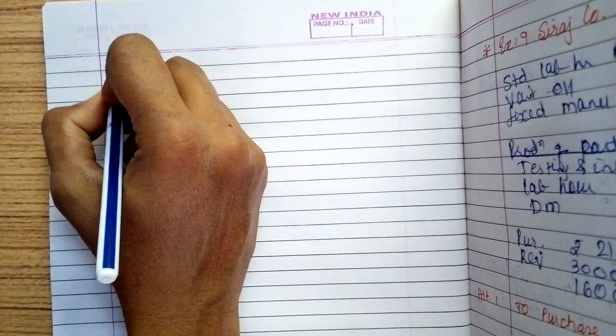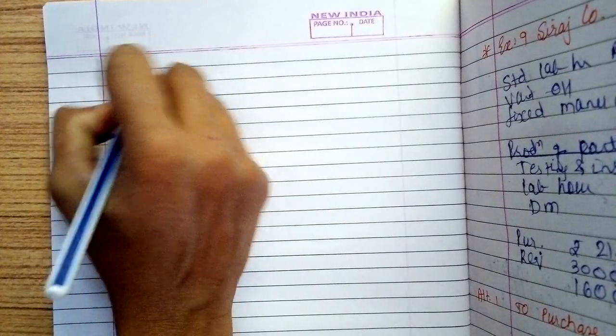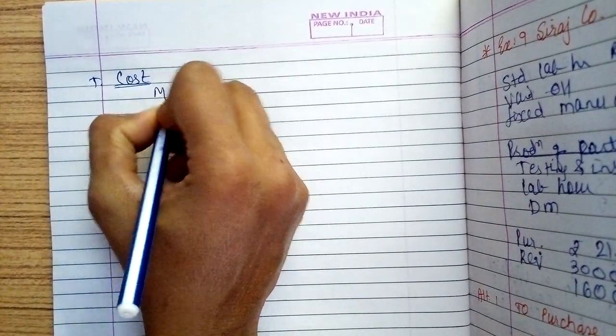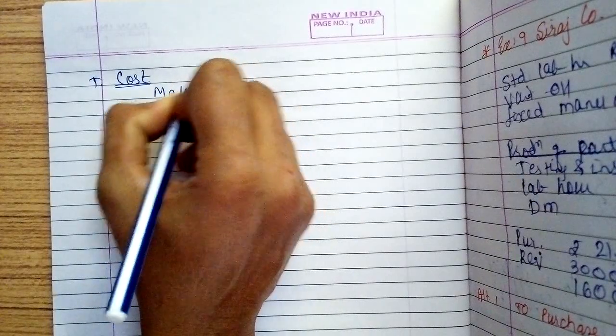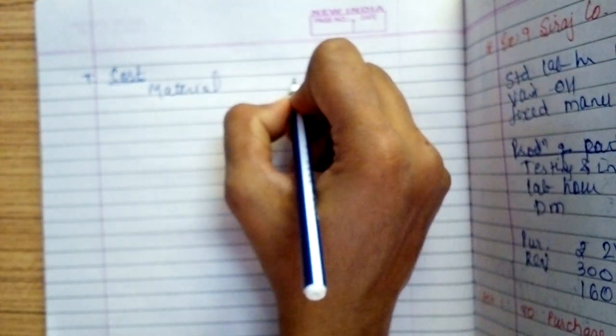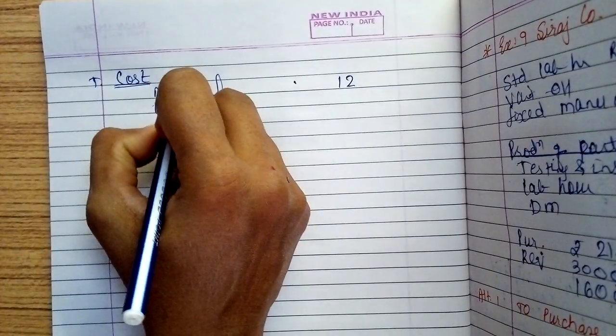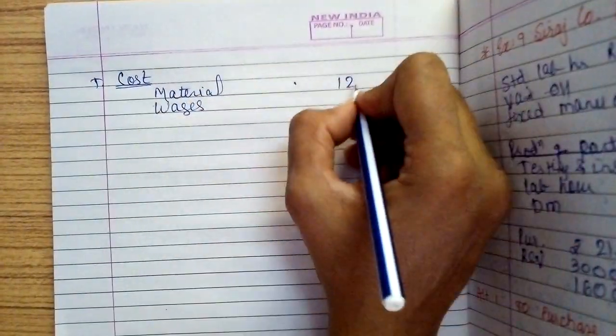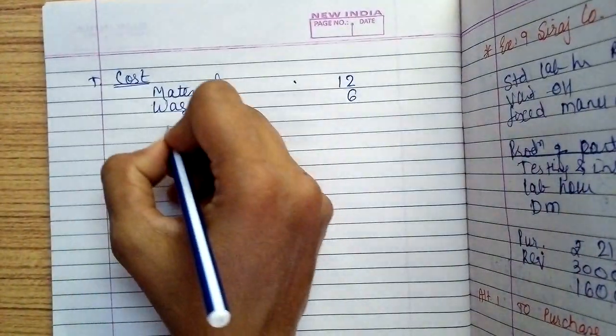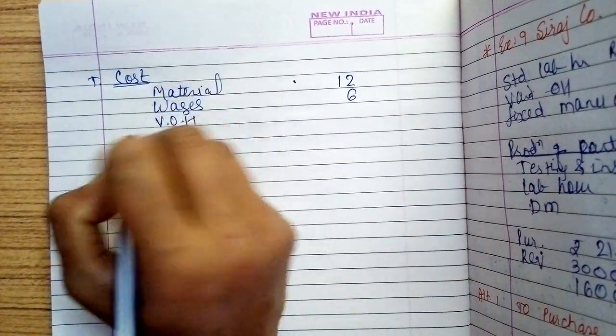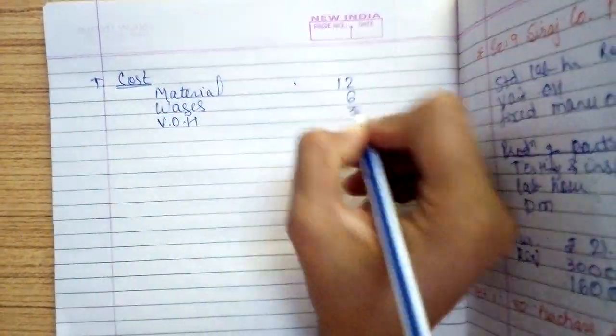So now total cost શું થશે? Material ₹12 per unit, wages that we have just found out 6, and variable overheads ₹3 per unit.